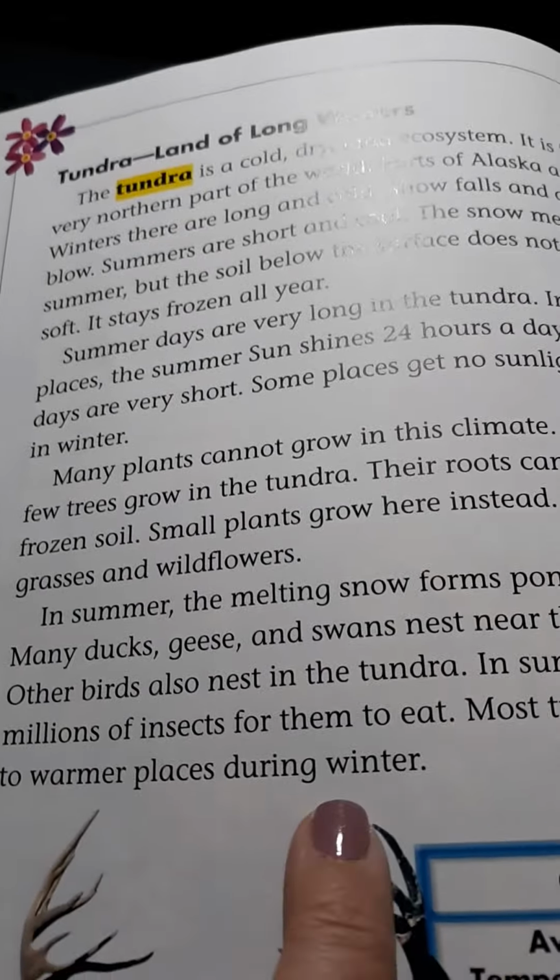Their roots cannot grow into the frozen soil. Grasses and wildflowers grow close to the ground. Lichens grow in clumps close to the ground. It is the main winter food of caribou. And that's what this guy over here is.